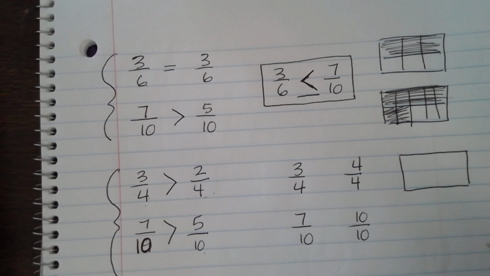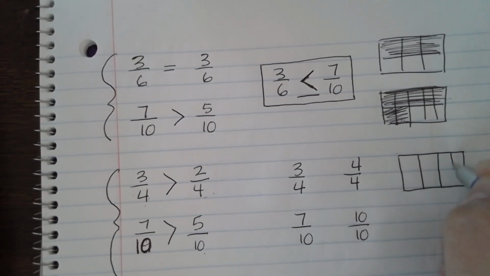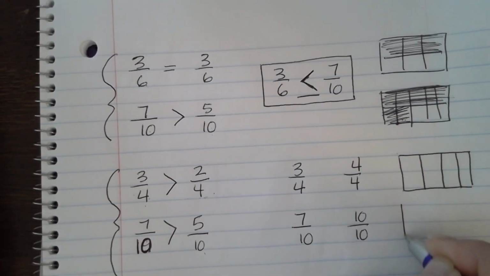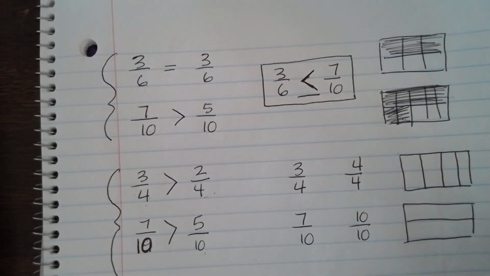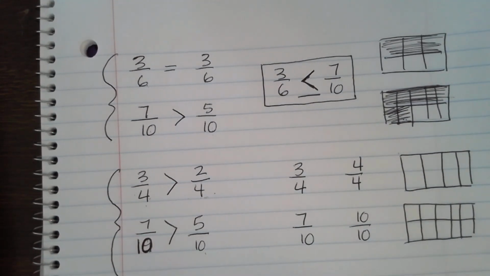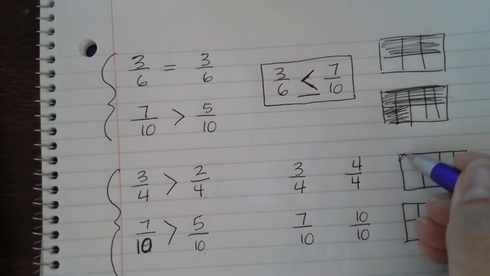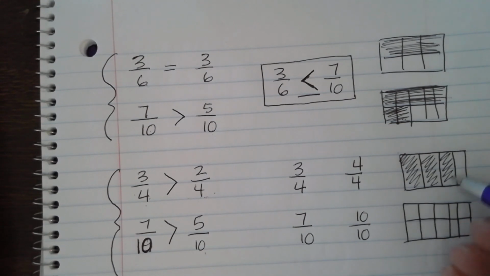I could even go ahead and draw this. Okay, I'm just going to do it like this. I've got 4 pieces up here. Not perfect, clearly. So there's 2, 4, 6, 8, 10. Now I'm going to shade in 3 out of 4 here.